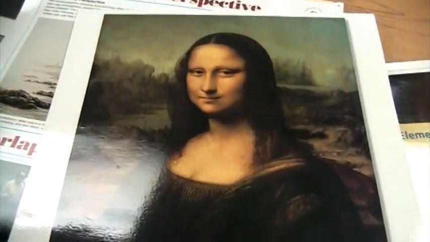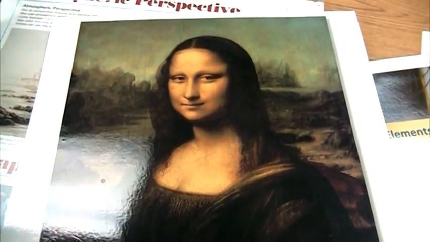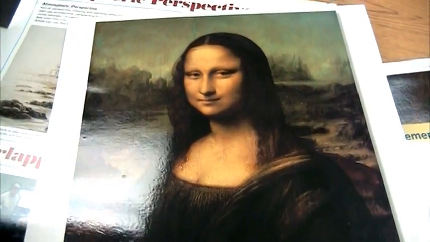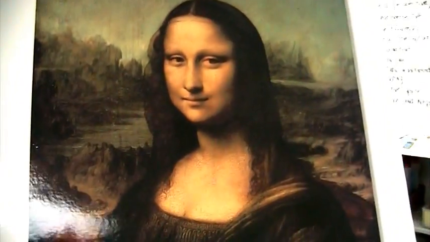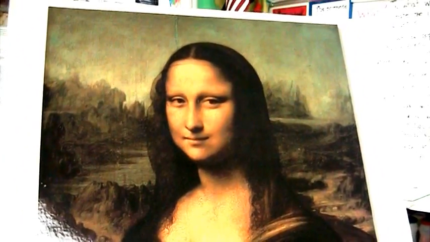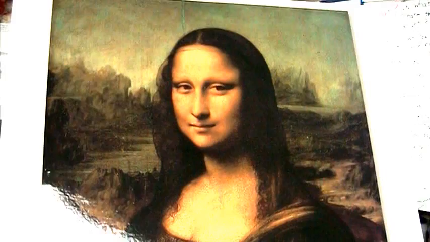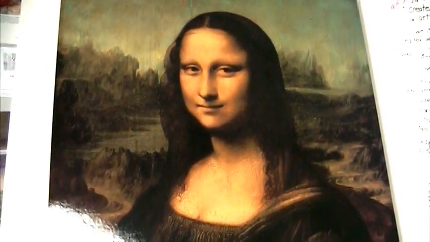I don't know if I can get the glare off, but you can kind of see that. And then of course you all know what Mona Lisa looks like, and this was revolutionary because one of the reasons is because in 1503 Da Vinci put in this background which definitely shows depth, unlike the other one where it's just a plain color background.